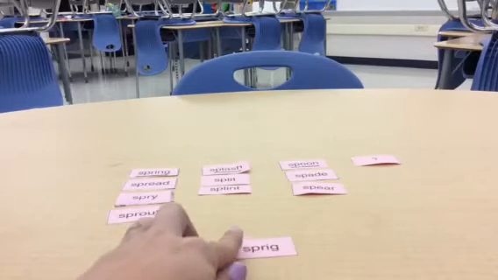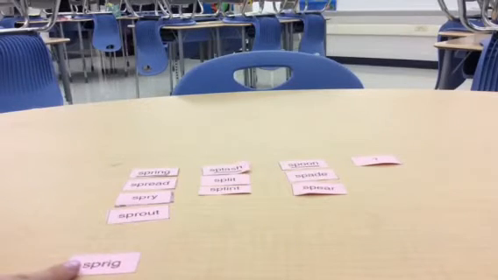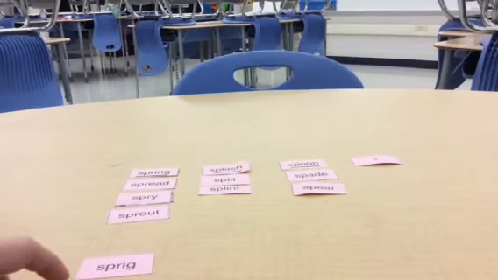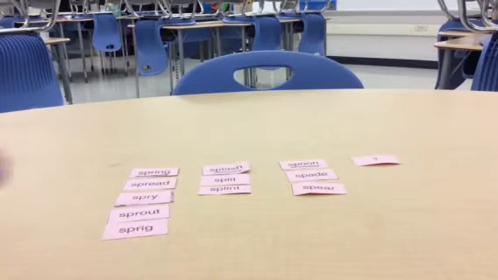Another word I have is sprig, sprig. I hear that R, so I test and see if it matches up with my SPR. Spring, sprig. Yes, it does. I'm confident to place it there.